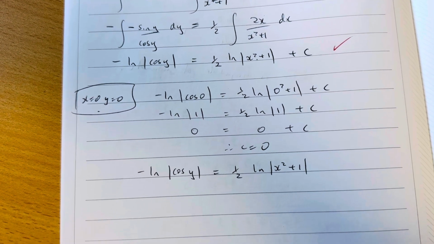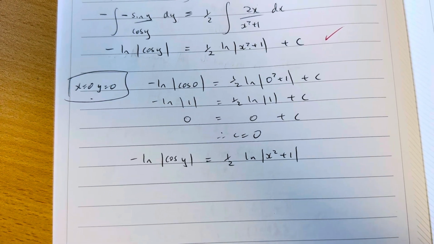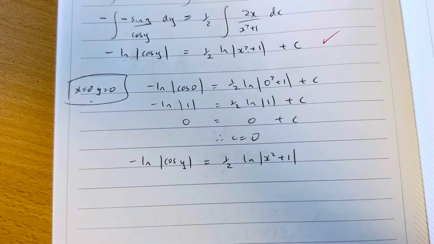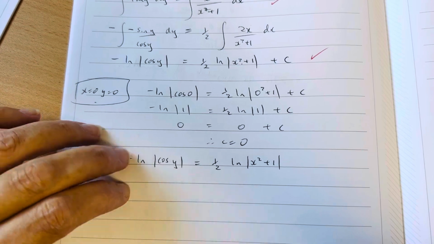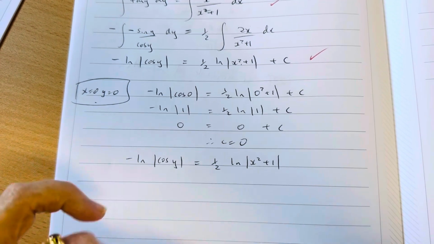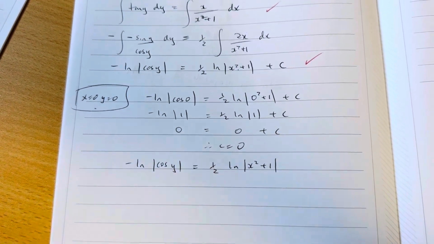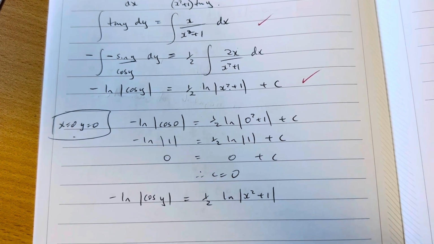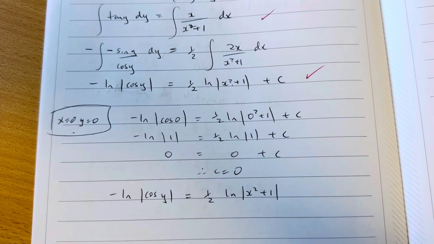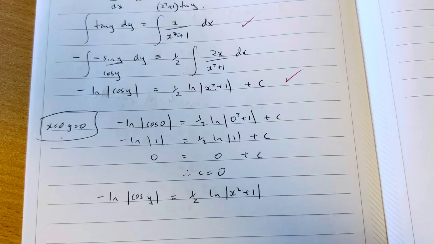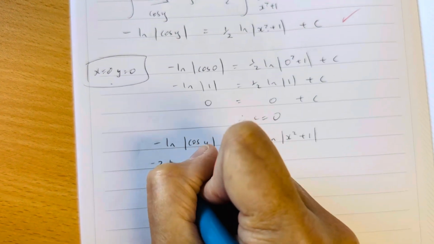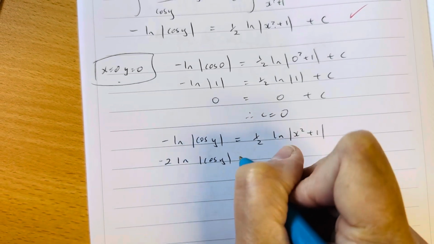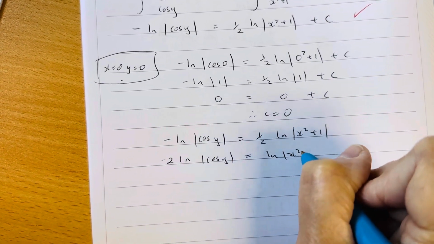Now there's a couple of options of how you wish to proceed from here. We are definitely going to use the fact that these coefficients are going to become powers. I'm going to bring the half over here, so it becomes negative 2 ln cos y equals ln of x squared plus 1.